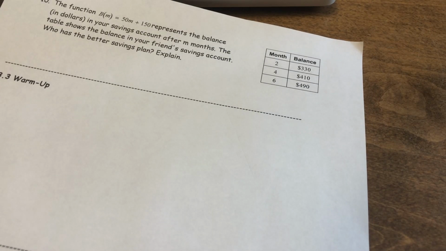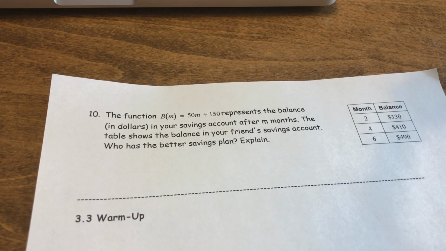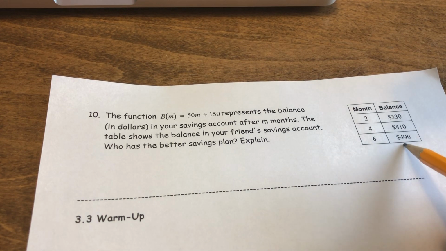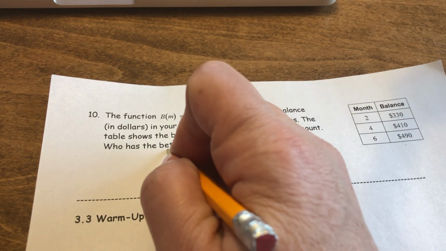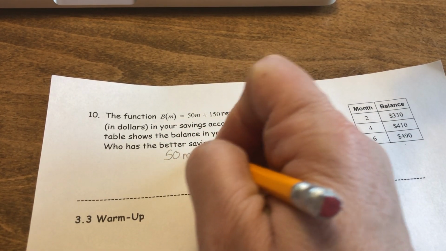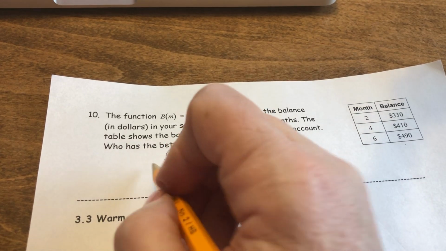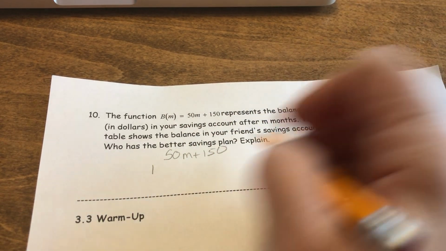And one more example at the top of the next page. The function b of m equals 50m plus 150 represents the balance in dollars of your savings account after m months. This shows the balance in your friend's account, and we're trying to figure out who has the better plan. So I'm just going to put some numbers in here. 50m plus 150. I'm going to do these same numbers.